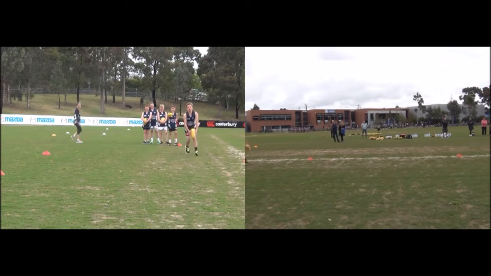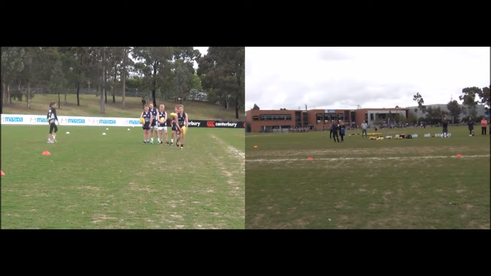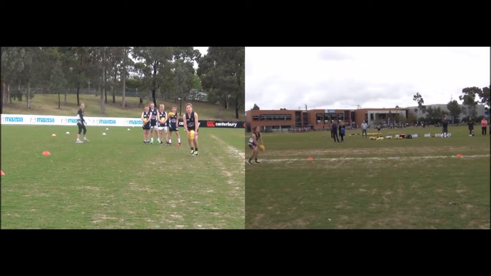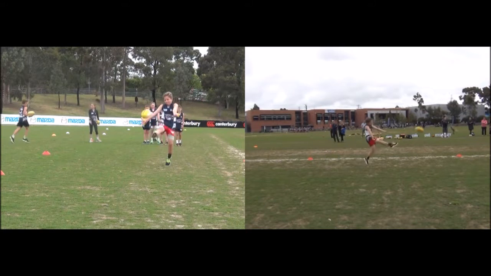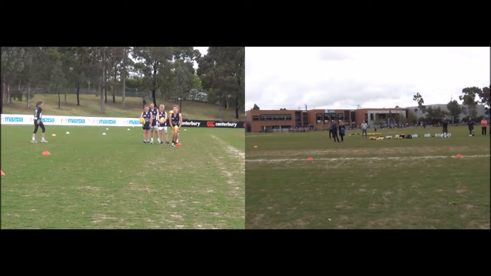So I'm going to split your ball drop into 2 different parts. One of them is going to be the balance arm, which is your left arm. The other one's going to be your guiding hand. Let's talk about your balance arm first. So you can see when you bring your balance arm off the football, you bring it out to your left-hand side. That's a really good starting point.